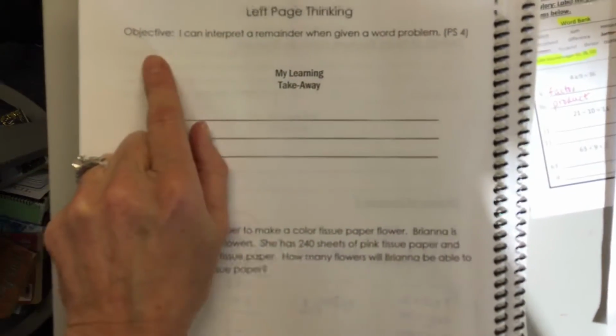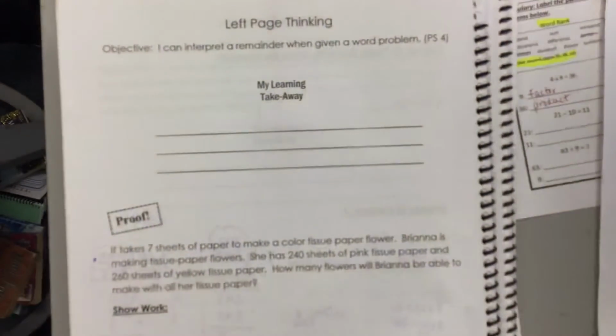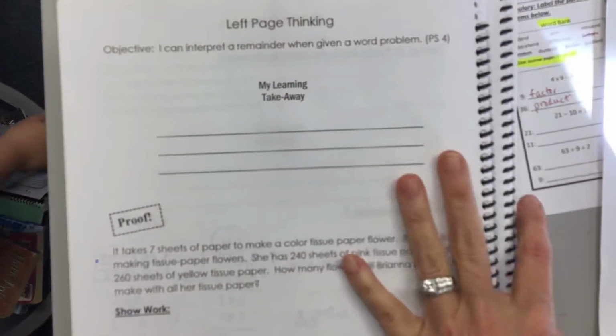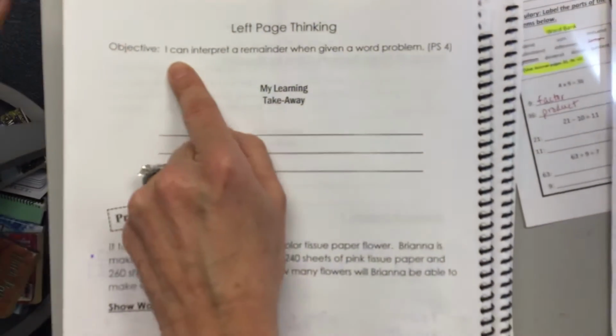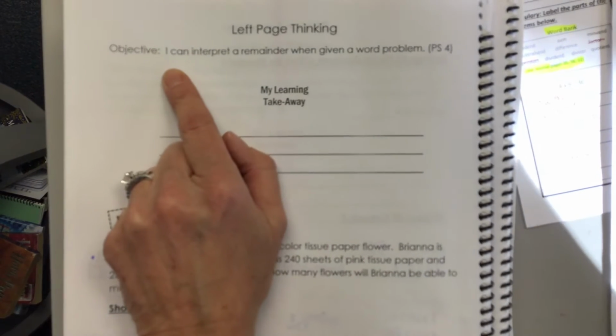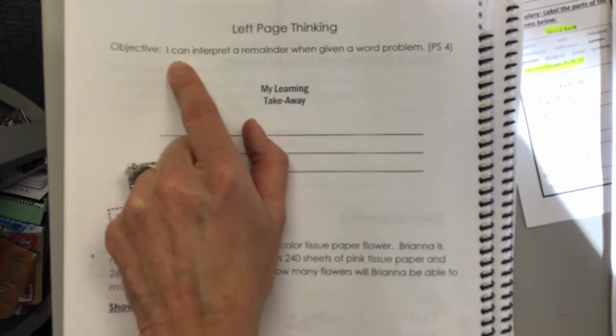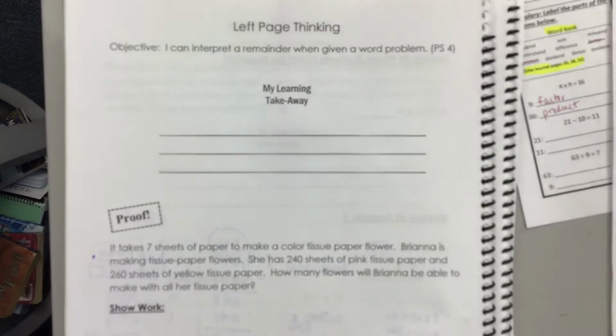Okay, so on page 55, we are not quite done with division. There is a division standard that we did not even talk about yet. We're going to read this one together. This is a really important one, and it's a little bit tricky. Can we all read it together? I can interpret a remainder when given a word problem.